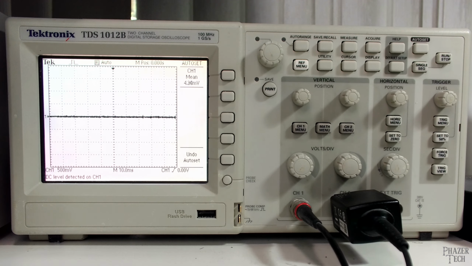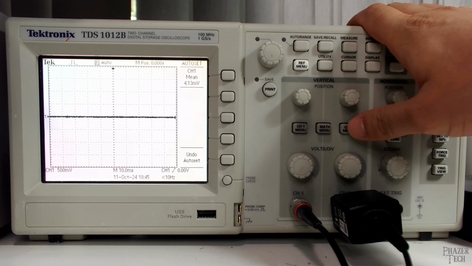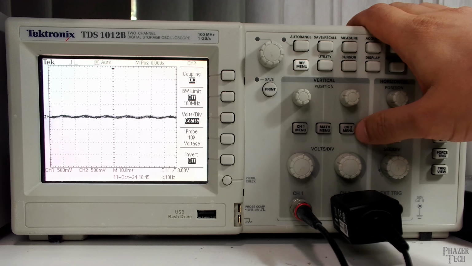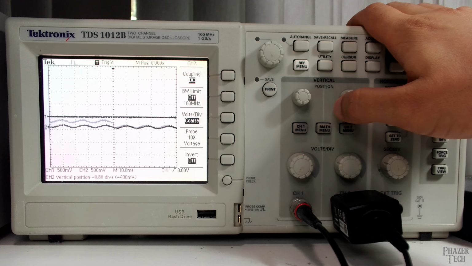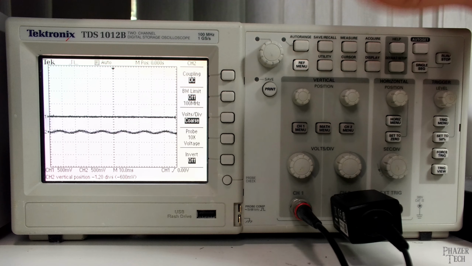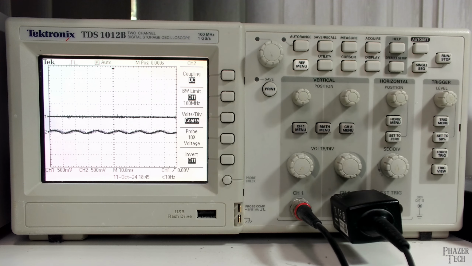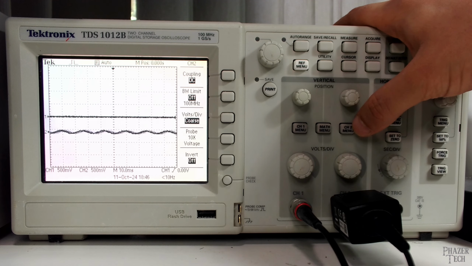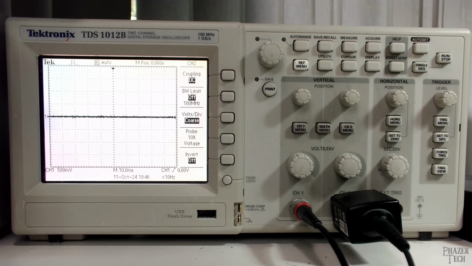The other thing I should also show is the second probe right now is turned off. So if I push channel 2, this turns on the second probe. So now you can see we have 2 signals here. And so if we wanted to measure 2 signals at once, then we could go ahead and connect that probe to something else and we can see both signals displayed at the same time. And if you wanted to turn a probe off, just push channel 2 menu again and it disappears.